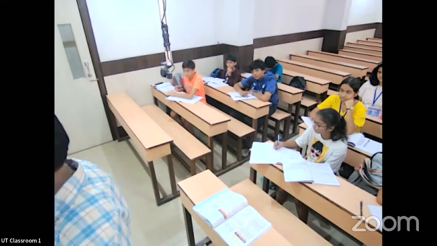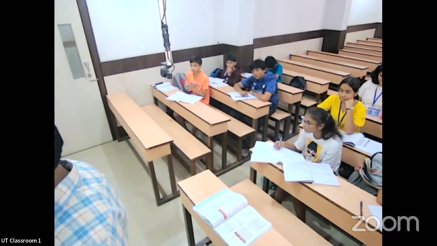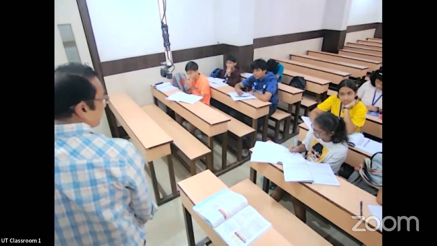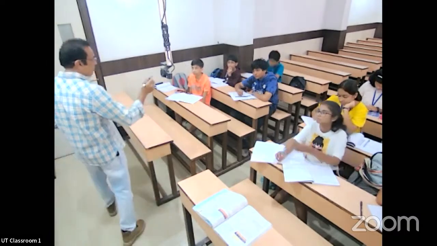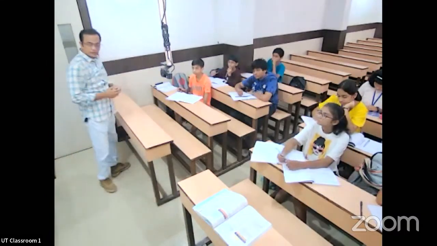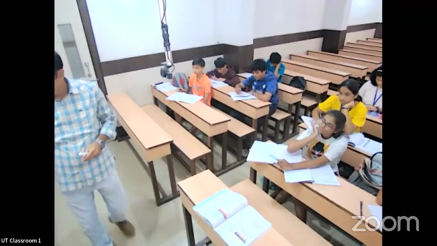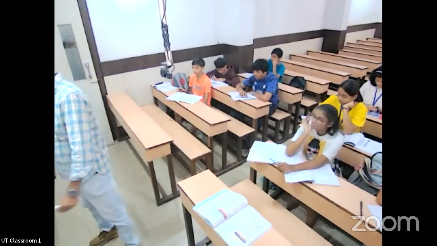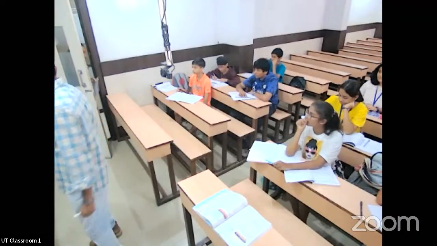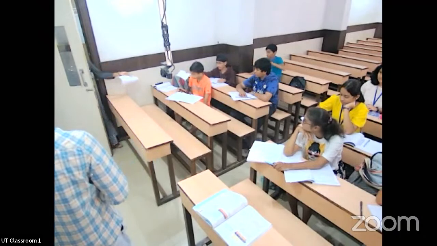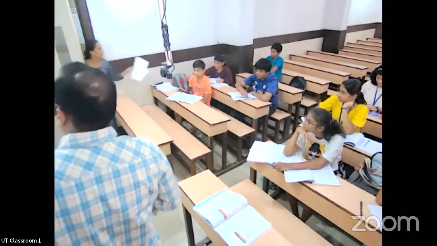That is 60, right? So S is equal to 15 into 4, which is 60. Okay, so area under VT graph gives you displacement. Very important.